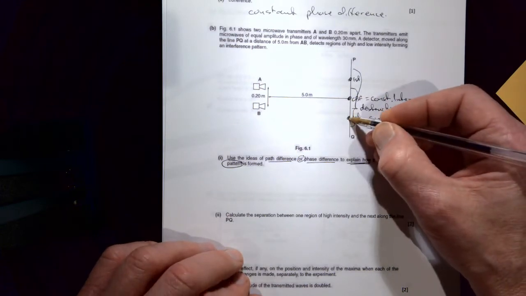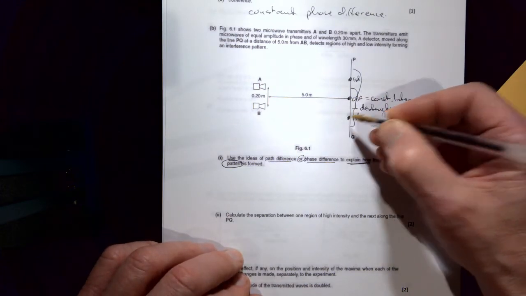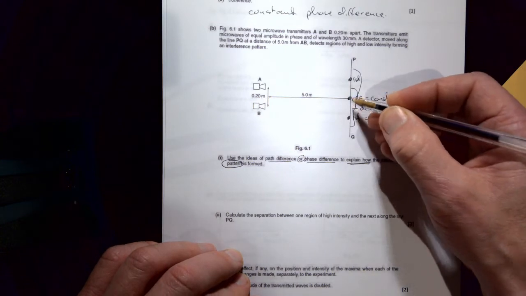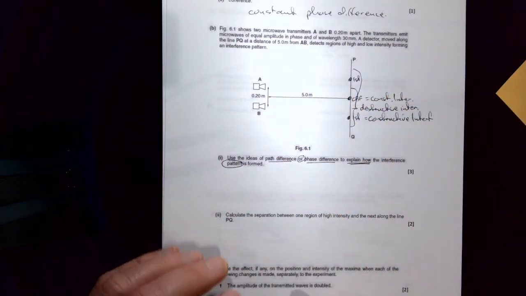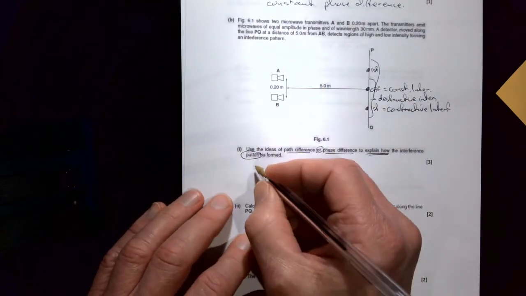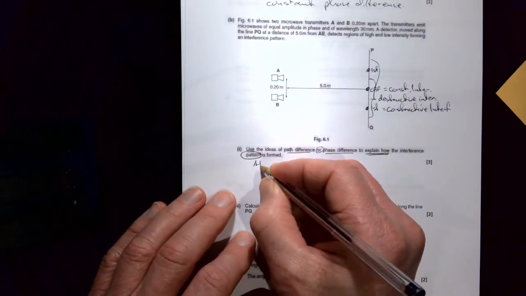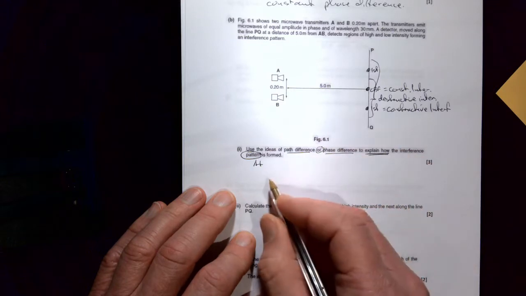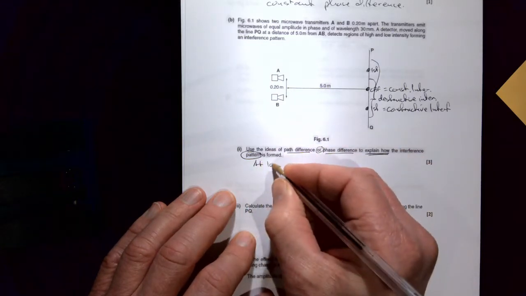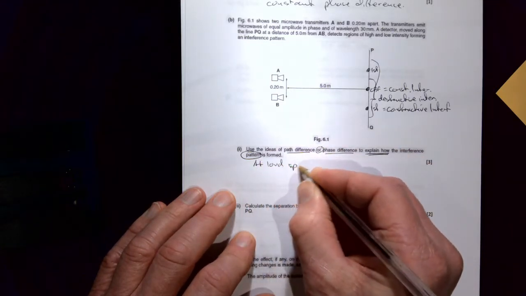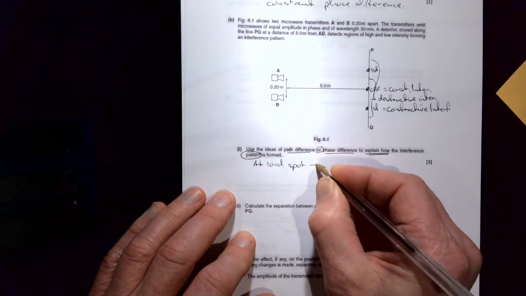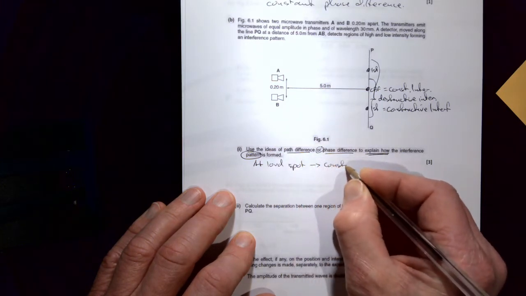Here they are also in phase, but they're in phase differently to how they are here. Okay, and you're trying to get an idea across that's quite general to go together. So something like, I would start backwards with your observations, it's easier. So at a loud spot, yeah, you get constructive interference.